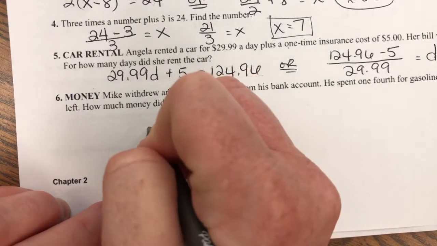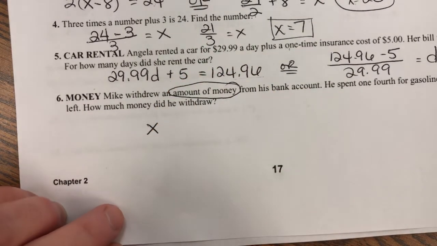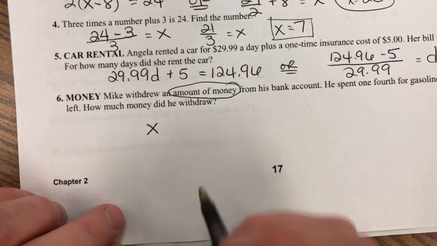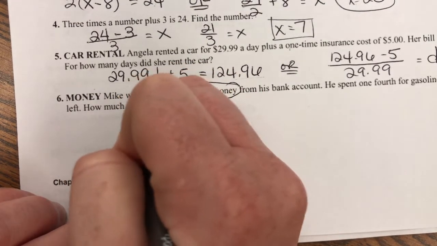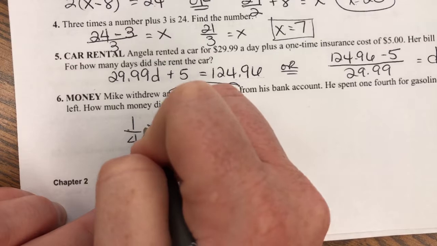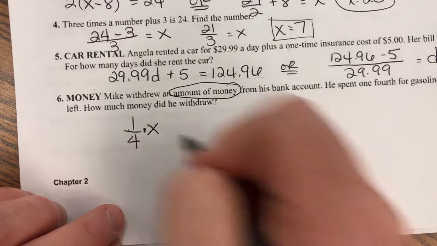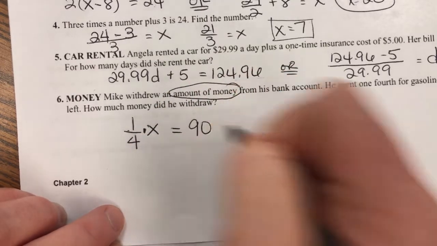So I would write it as he took out X amount of dollars. He spent 1/4 of it, so times 1/4. And what he had left was $90, right?